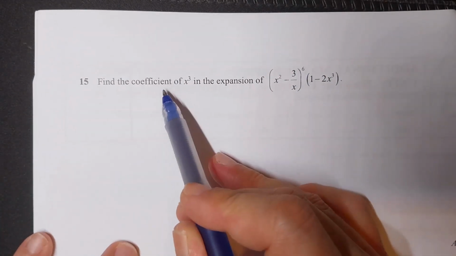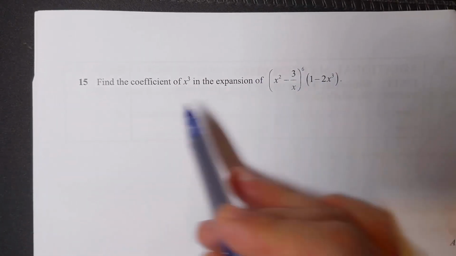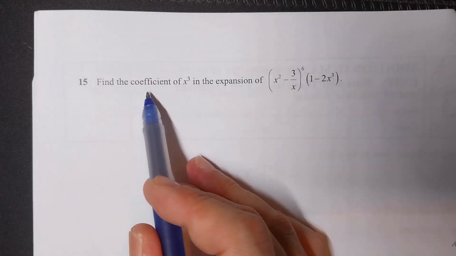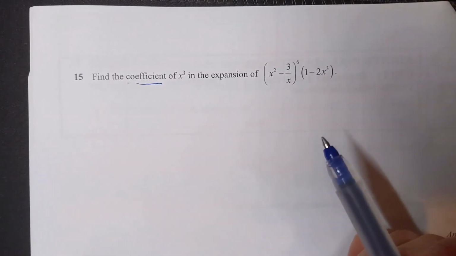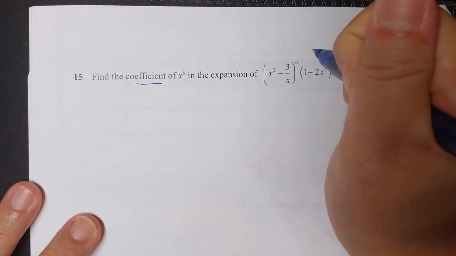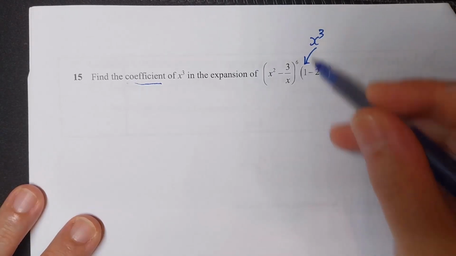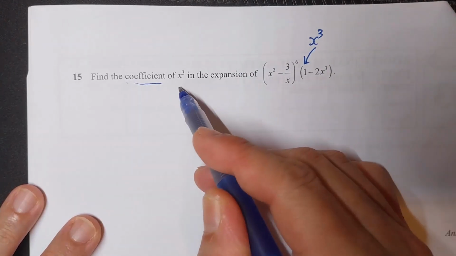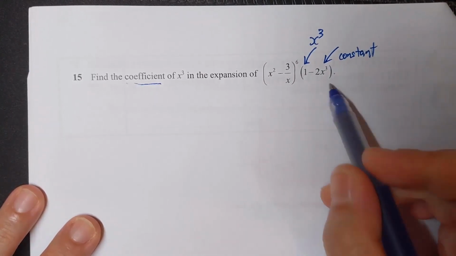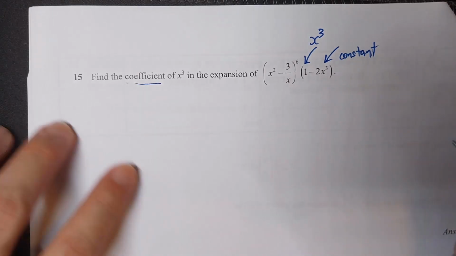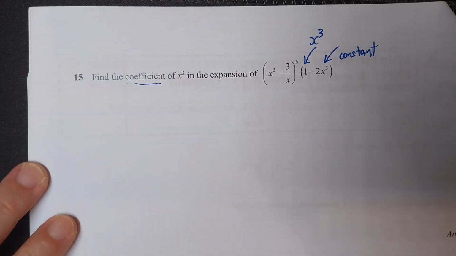One way to find the coefficient of x cubed is, of course, to expand this completely and multiply by this term here, and look out for the x cubed term. And we'll only write down the coefficient, which is the number in front of x cubed. Since we have learned about the general term, let us try to use the general term here. One way to use the general term is to find the term that contains x cubed, because if we multiply by a constant, we have an x cubed term. And if we multiply by a constant term with here, we also get an x cubed term. So we want an x cubed term and a constant term. So how do we do that?